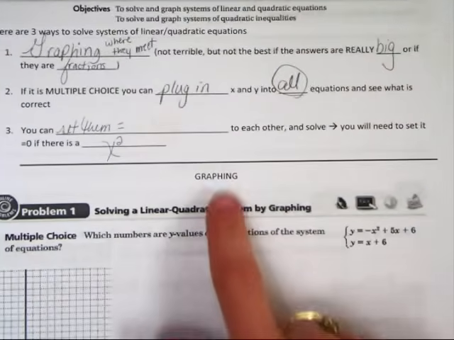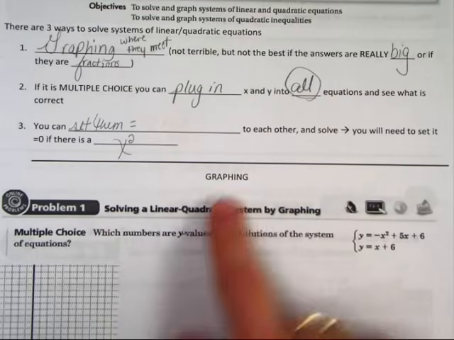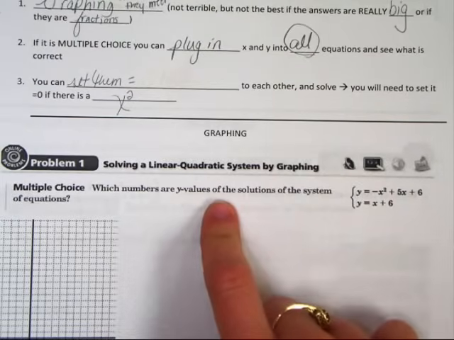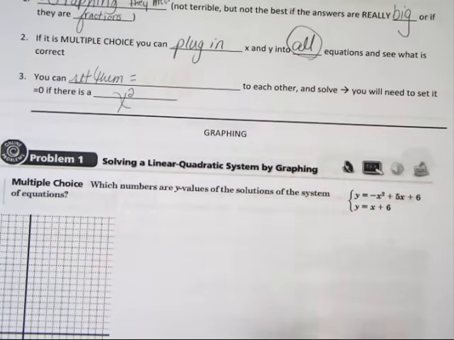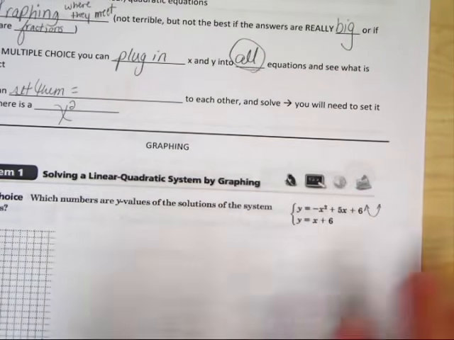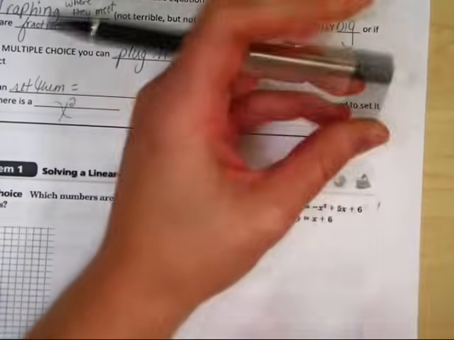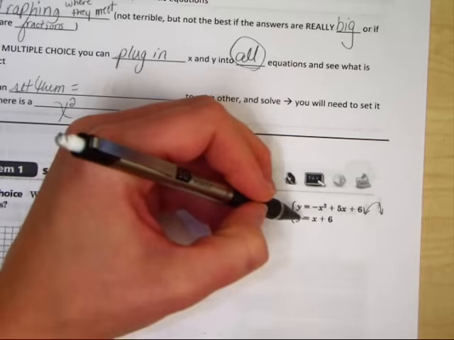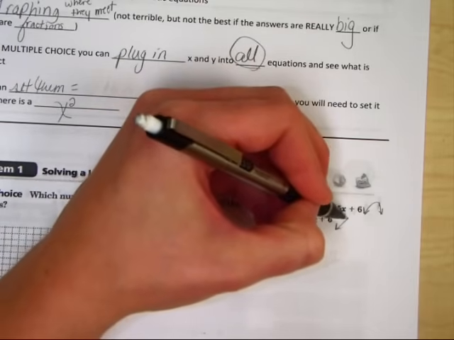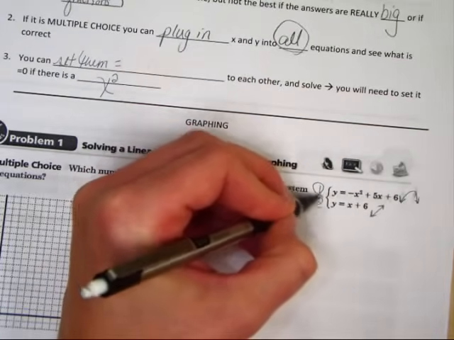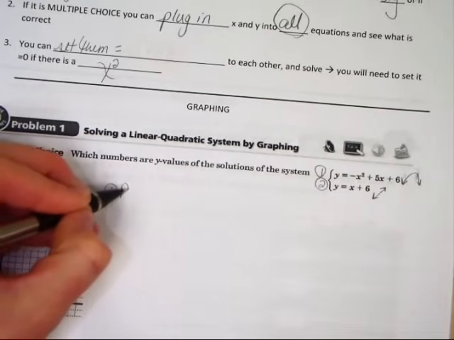Let's try first, notice I'm labeling, by graphing. I know it says multiple choice, but I took them away from you. Sorry. Which numbers are the y values of the solutions in the system here? So we have two things. I'm really hoping you guys remember that the first one is an x squared, so it's going to be a parabola. And since it's a negative x squared, I'm really hoping you guys will know that that's going to go down. And you should remember that y equals x plus 6 is in y equals mx plus b, so that's going to be a straight line. All right, well, let's label this number 1 and this one number 2. Let's go with number 1, the parabola.